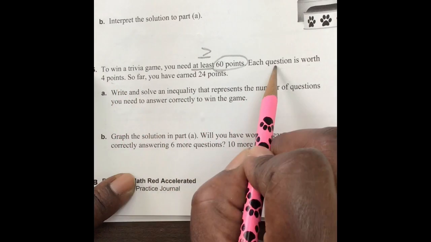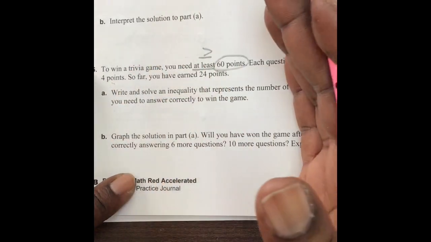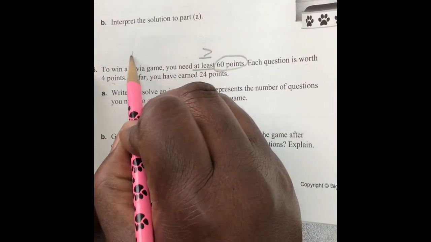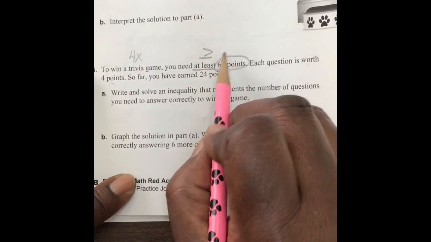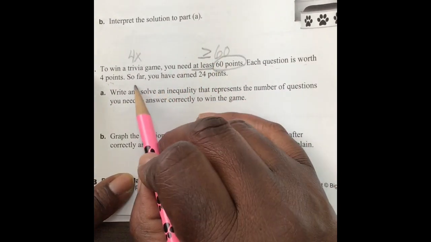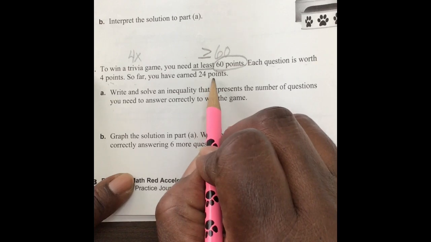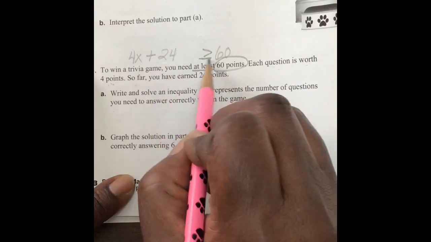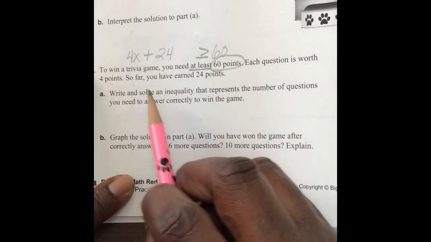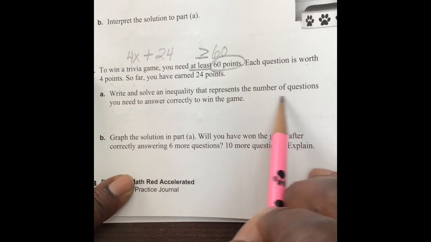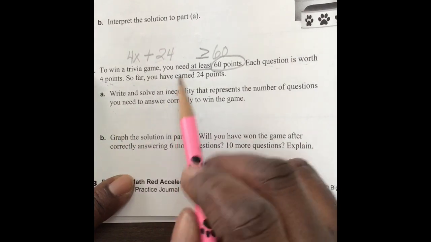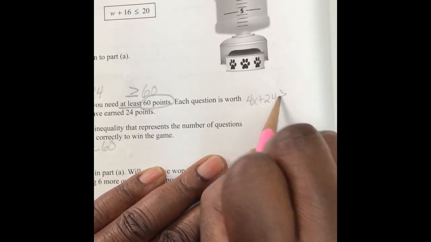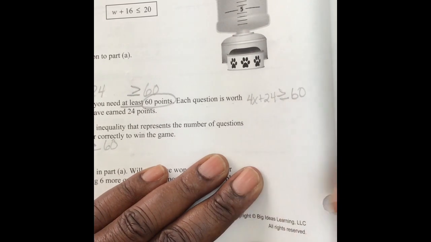So whatever the number of questions is, we get 4 points each. So let's say if you answer 4 or 5 or 10, it's times 4. So we've got 4x for the questions, and it's greater than or equal to 60. So far, you have earned 24 points. So whatever number of questions you answer from this point, plus the 24 you already have. So that's our inequality, right? So here we have 4x plus 24 greater than or equal to 60.